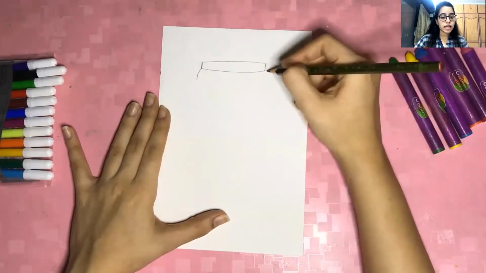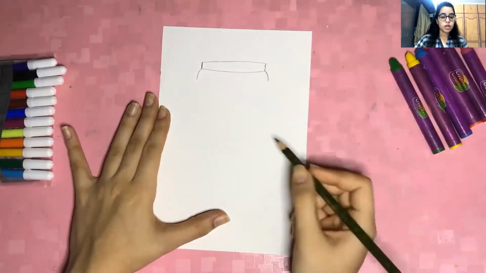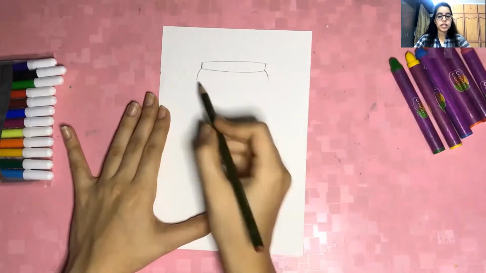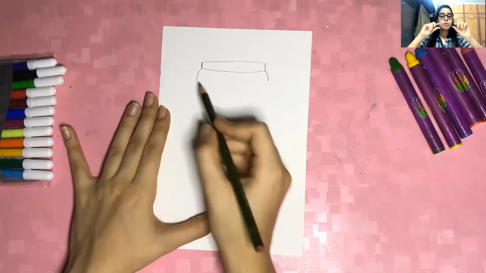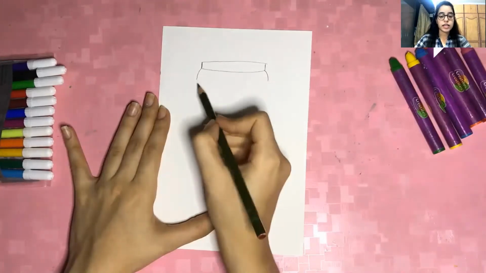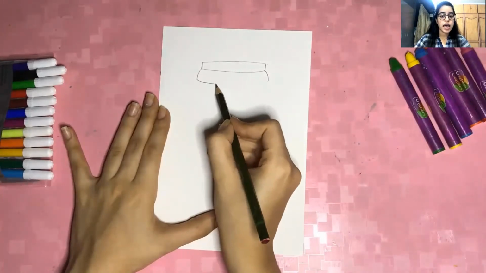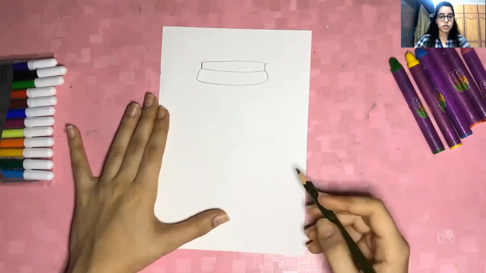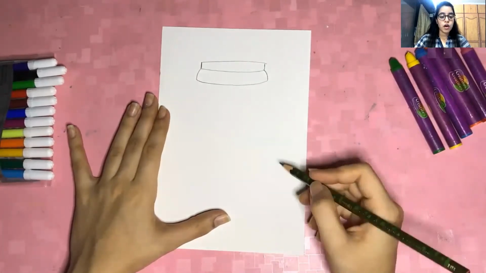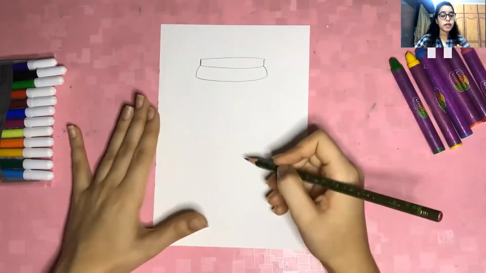Now I'm going to extend these vertical lines with the help of two curved lines. So these are the two curved lines that I've created over here by extending the vertical lines. Just below the first part, we extend the lines, make curved lines, and then again join these two with the help of a horizontal line. All right, so we are done up till here.